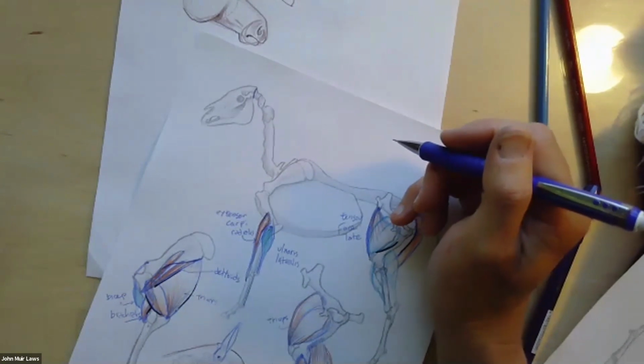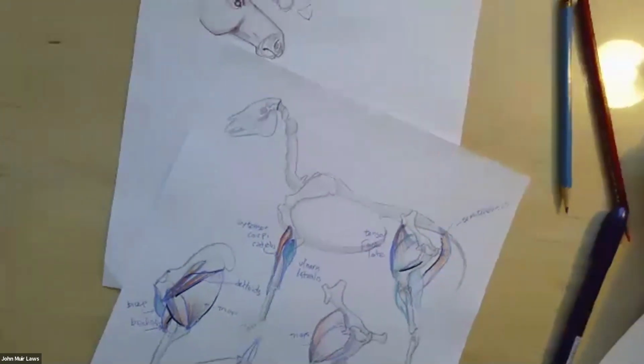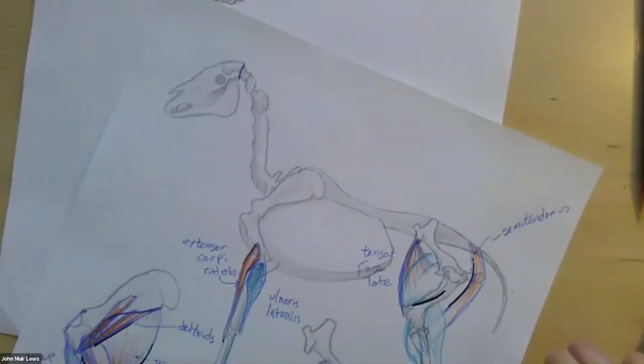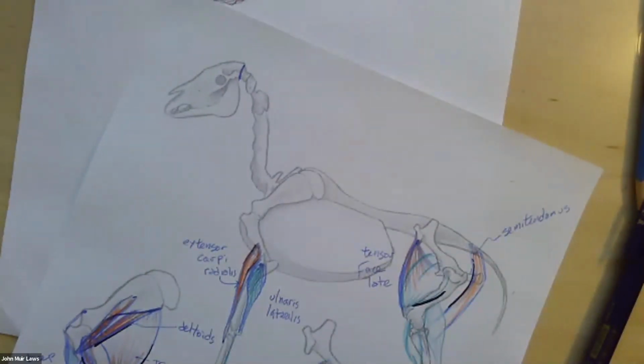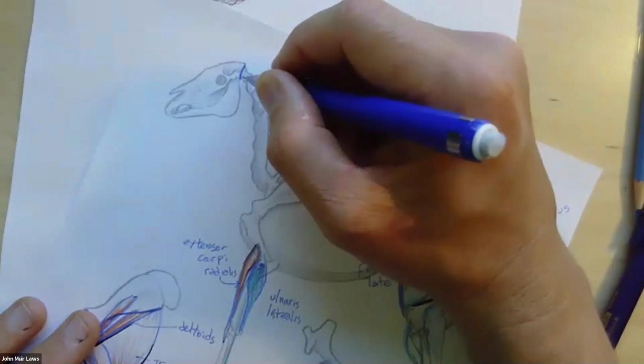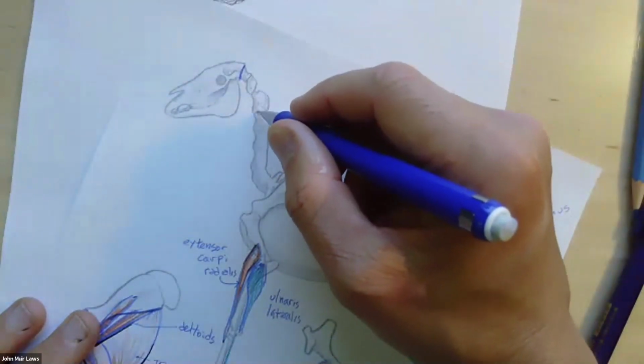Zoom in a little bit more. Oh, we can't do that. We'll go like this. And focus. Right. Melinda, are we still focused? Yes, we are. Great.